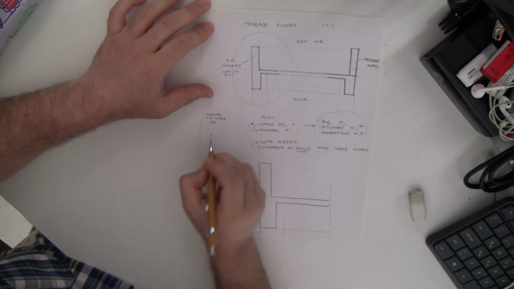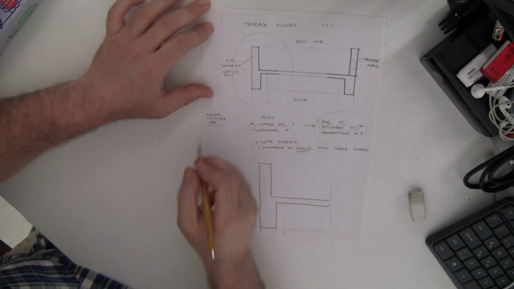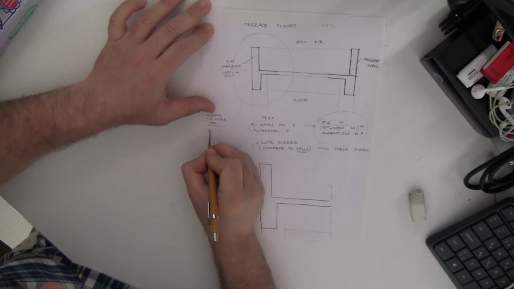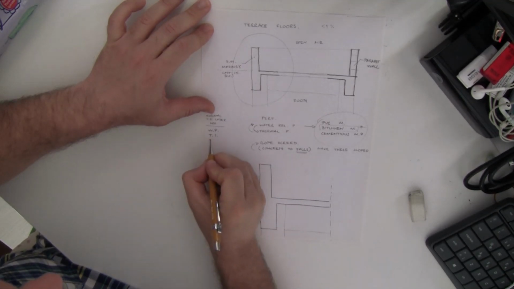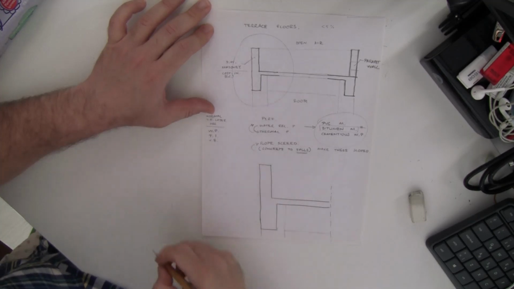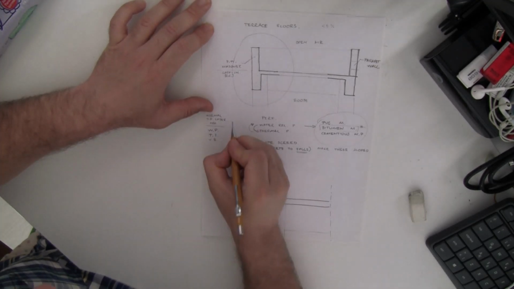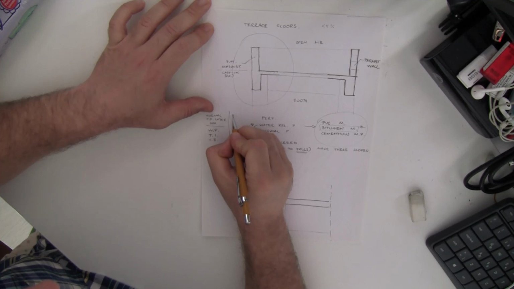In this organization, we have got waterproofing on top, we have got thermal insulation below, and we need to have a vapor barrier below the thermal insulation.